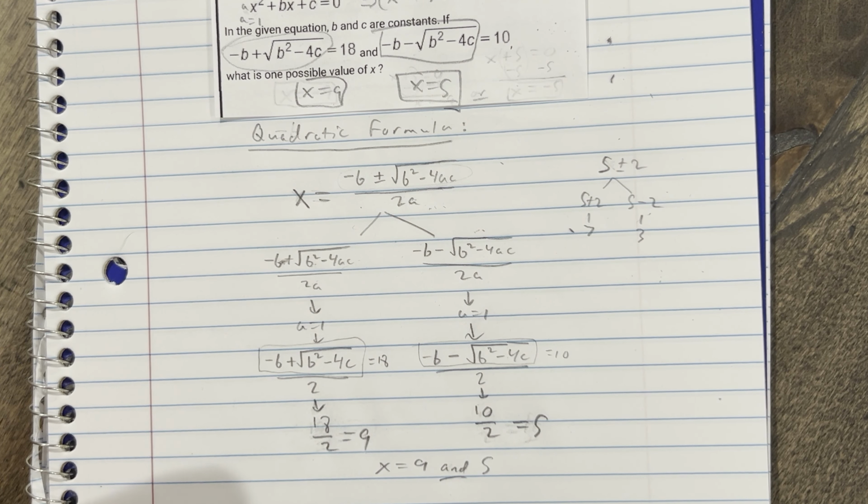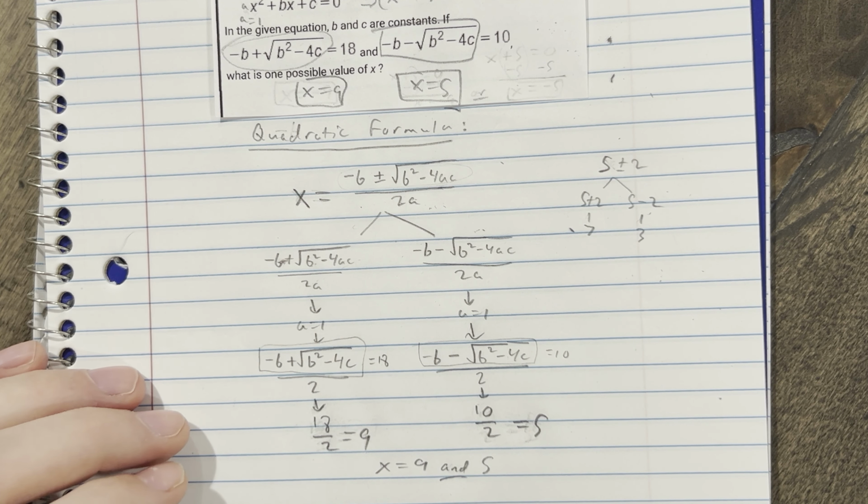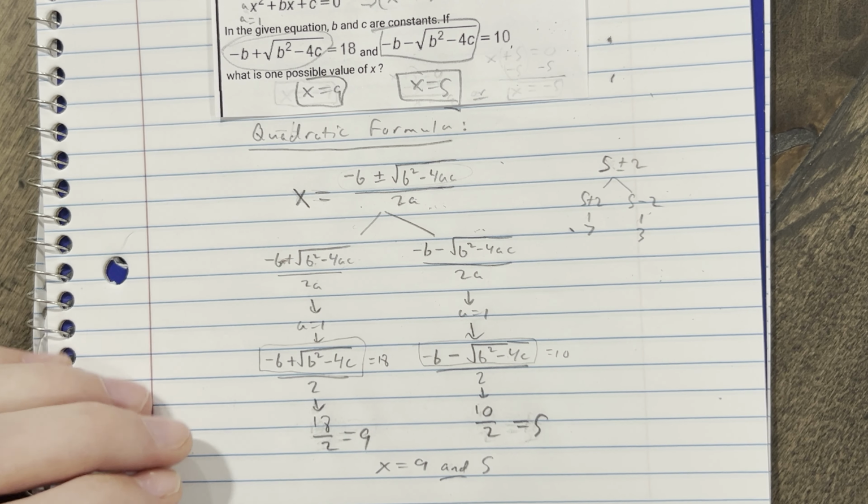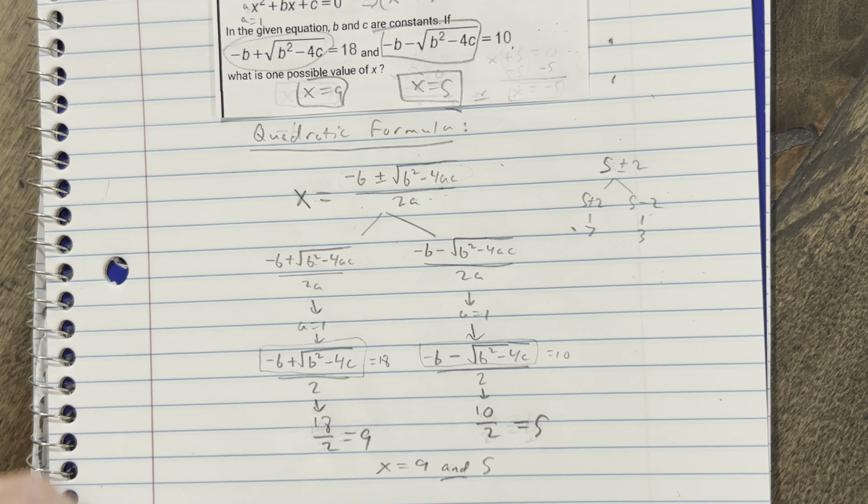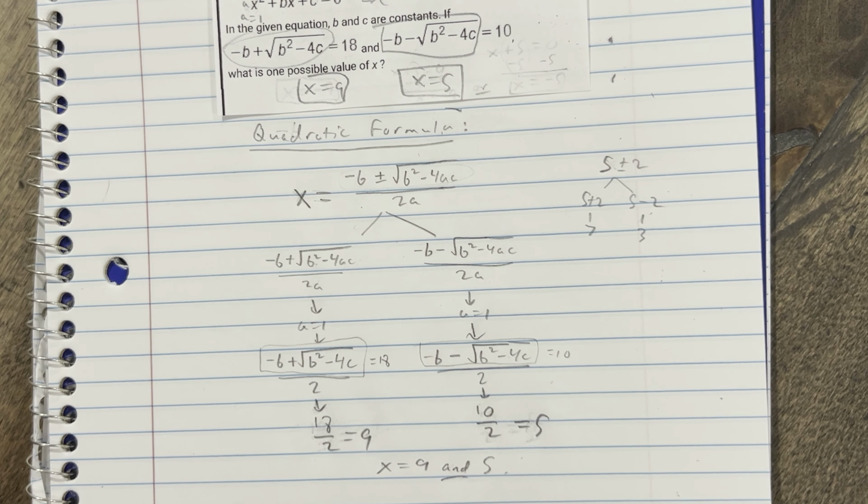So again, looking at this problem, or any word problem, math problem, make sure you look at it, see what can I use, what do I know, and then practice good mathematical principles, and they'll lead you to the answer. Think about how can I manipulate what I do know, the equation, in order to help me solve it. Answer is 9 or 5.